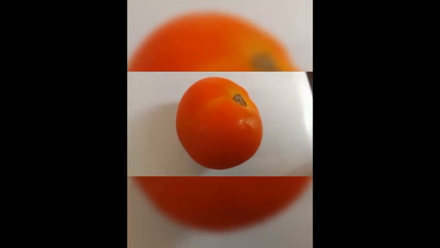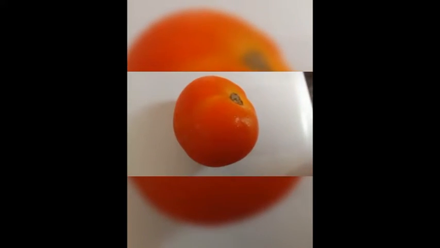Now our third one is chromoplast. Chromoplasts are non-green plastids present in fruits, unripened fruits and flowers. They also help in pollination.